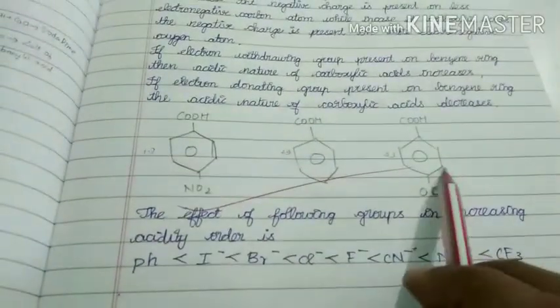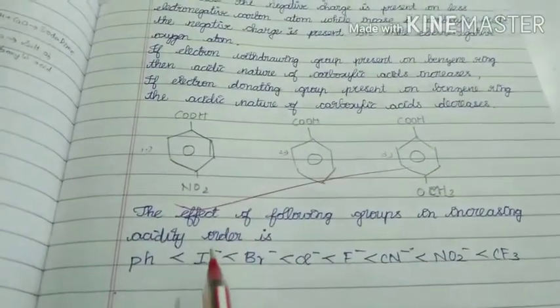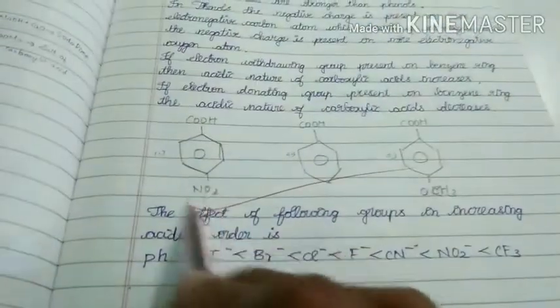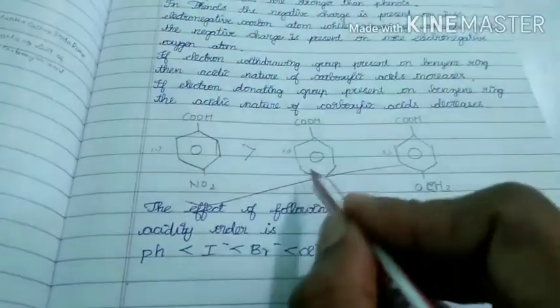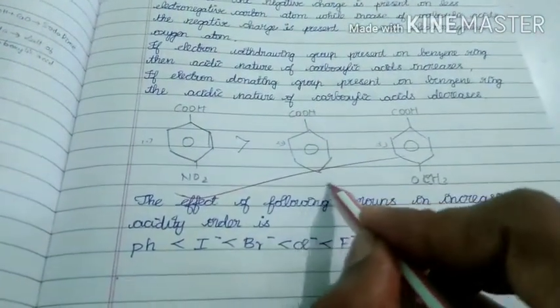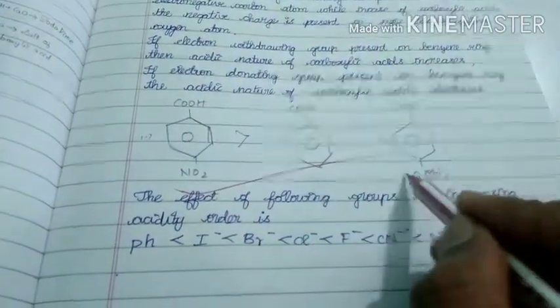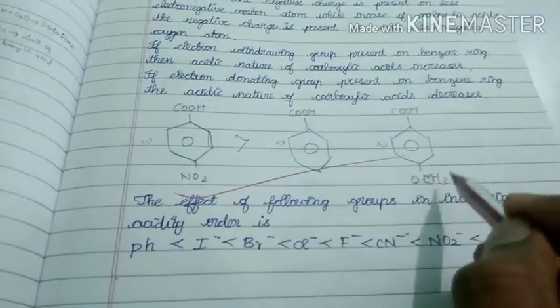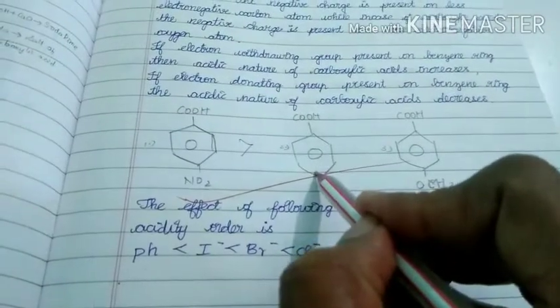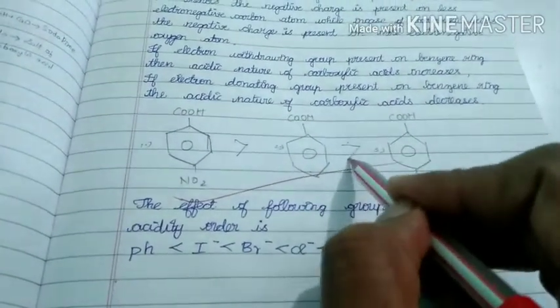So among these compounds, which has more acidic nature? This one, because here an electron withdrawing group is present. So this is stronger than the unsubstituted one. Why is this stronger than this one? Here there is no electron withdrawing group, but here an electron withdrawing group is present. If an electron donating group is present, that will be less acidic. So this is more acidic than this one.